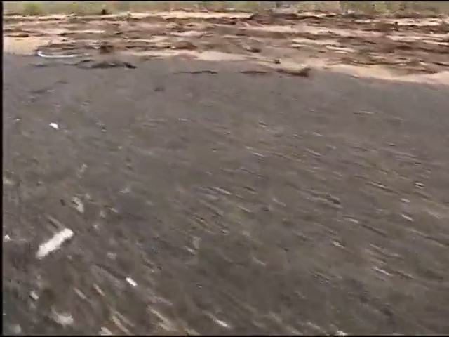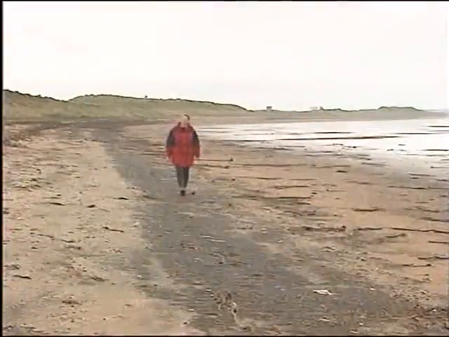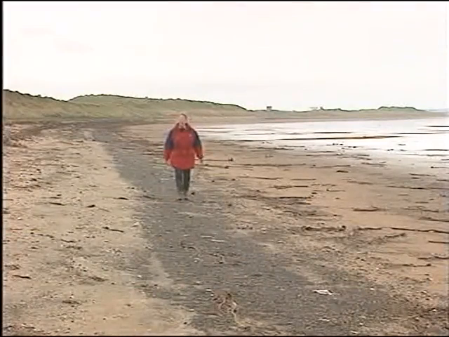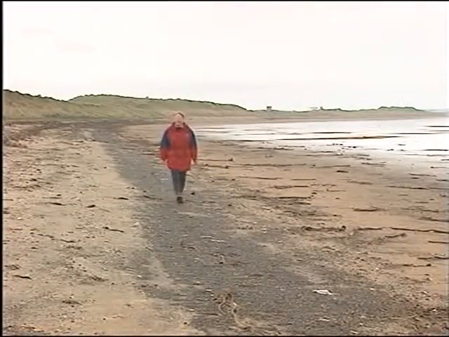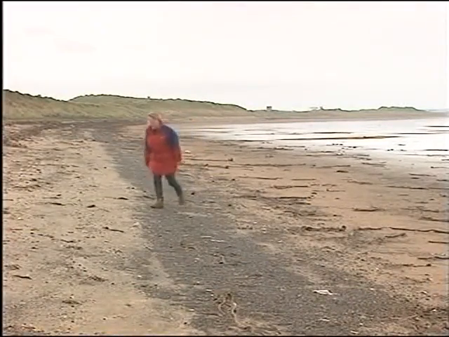What we really need to do is to go somewhere where the wave processes are not as strong and see if we can find any evidence for those tides. And in fact we can do that on the west side of Holy Island, where it is protected. So let's go and have a look.